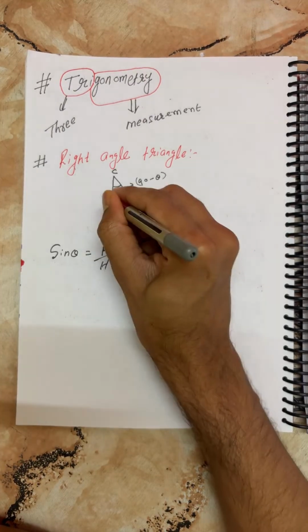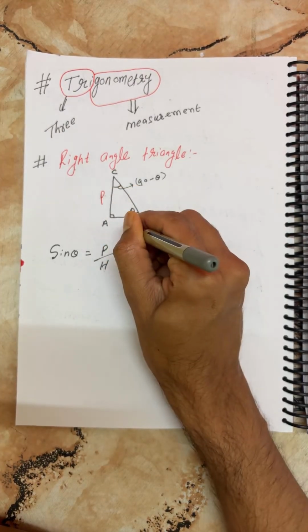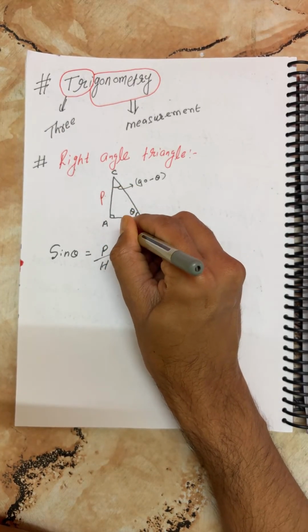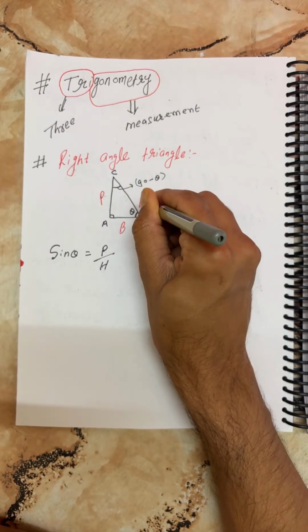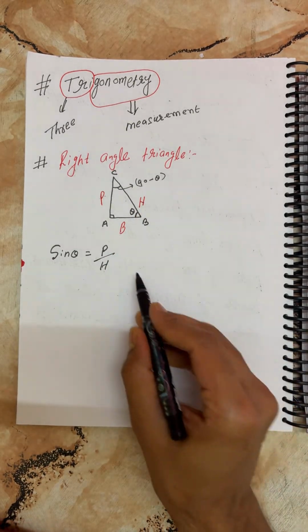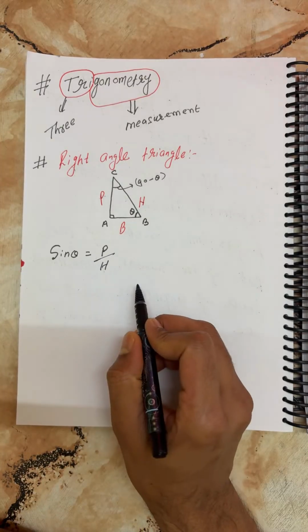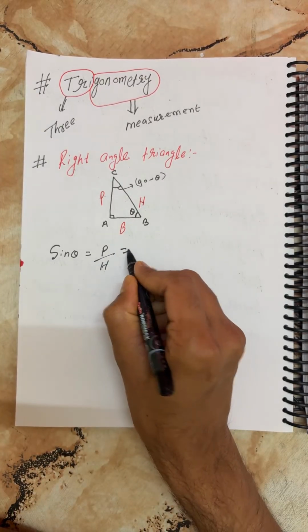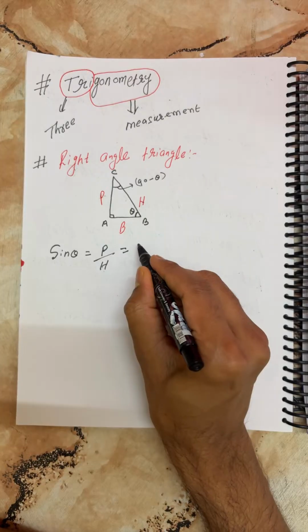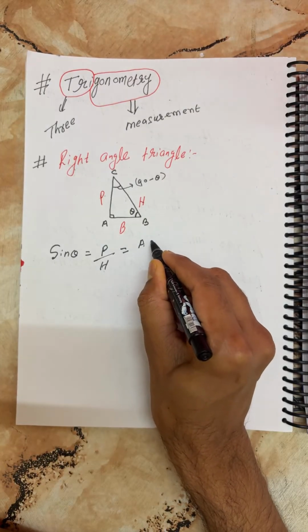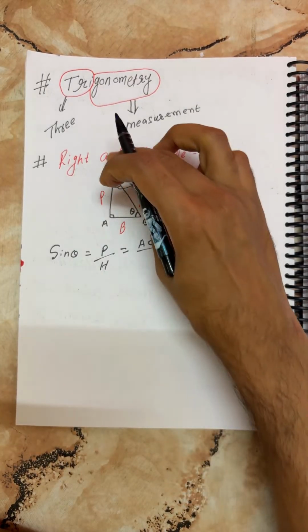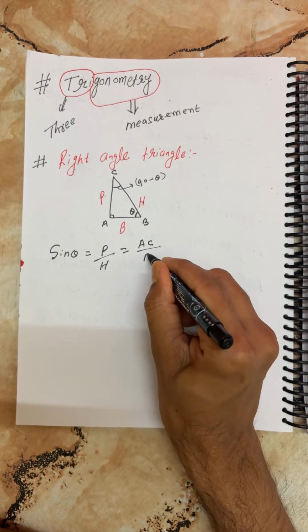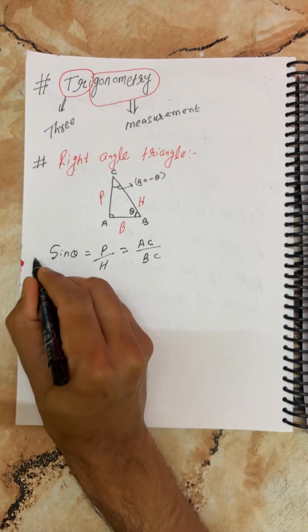I'm considering this as perpendicular, this as base, and this as hypotenuse. Right, beta. So what is the perpendicular length? This is AC. What is the hypotenuse? This is BC.